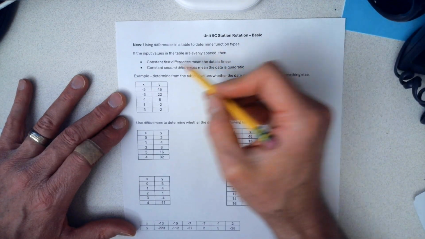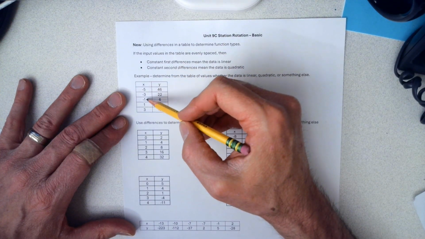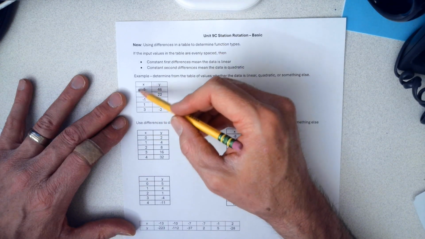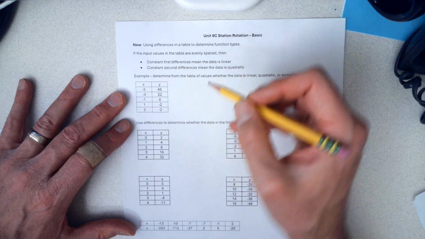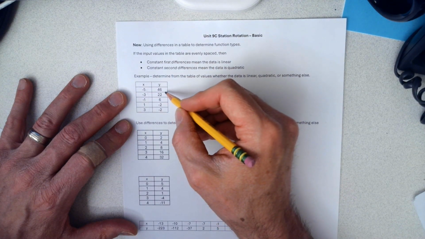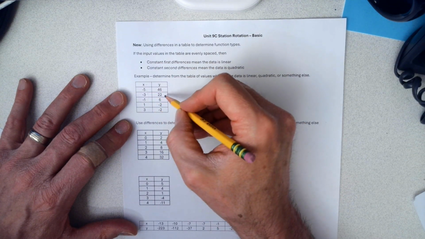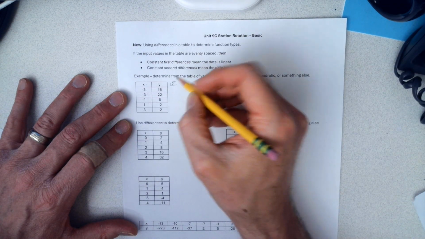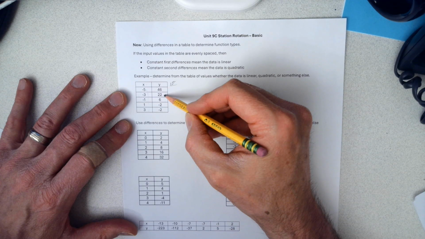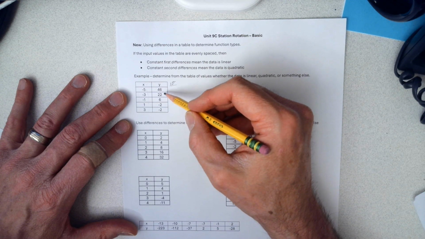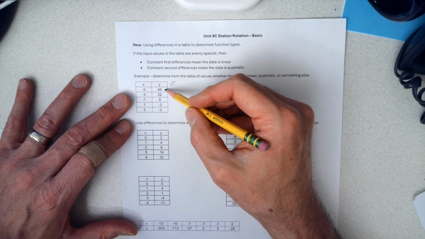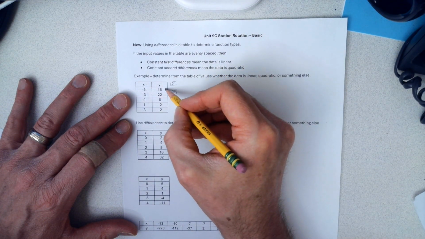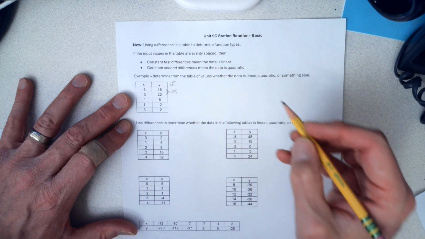Okay. So first thing that we have to check is that the input values are evenly spaced. So this is plus 2, plus 2, plus 2, plus 2 every time, so those are all 2 apart, and they are evenly spaced. And then we're going to come over to the outputs, and for the first difference, I'll label that as a first difference there, we're going to do this number minus the one before it. So 22 minus 46, which is going to be negative 24, and I'm going to write it between those things like that.